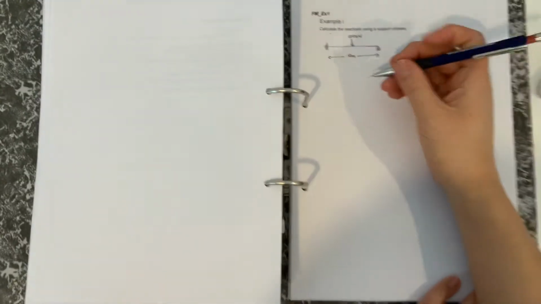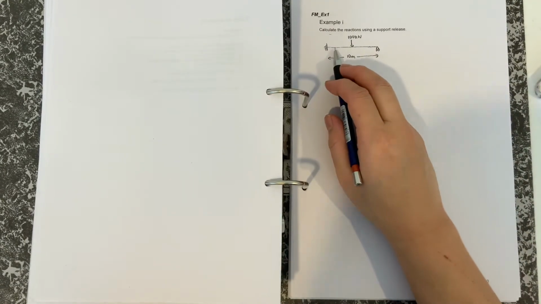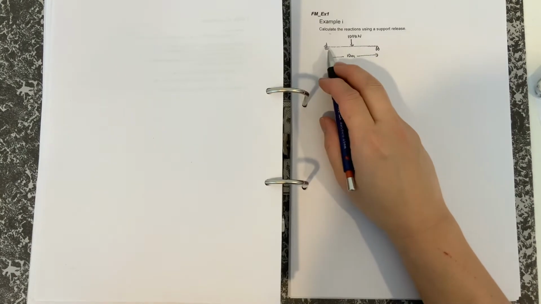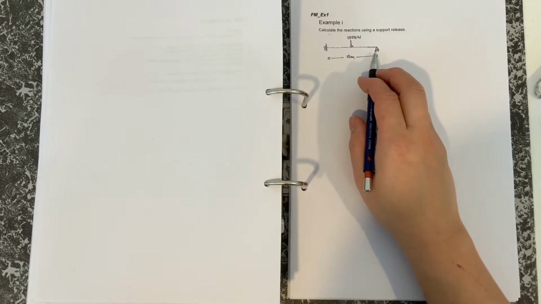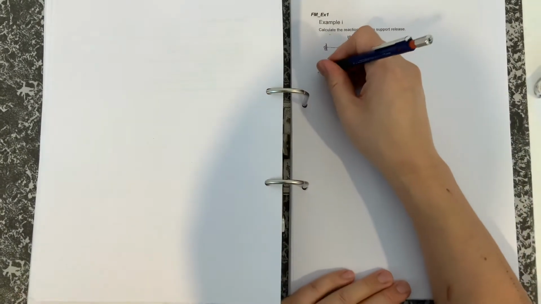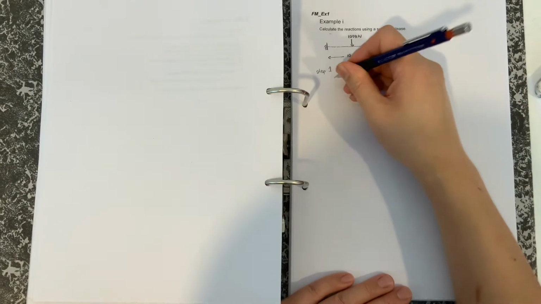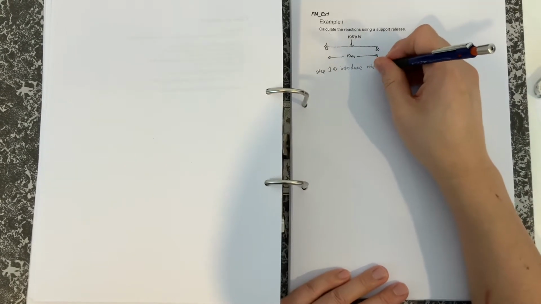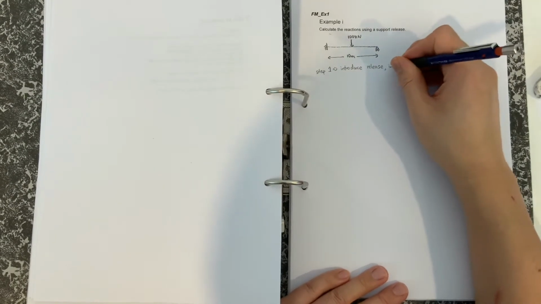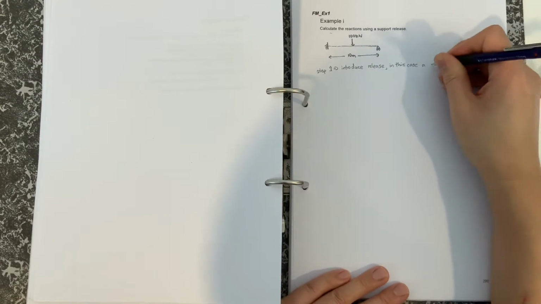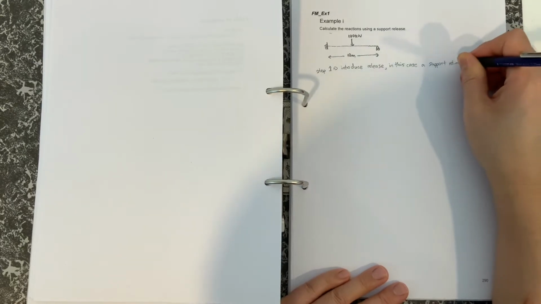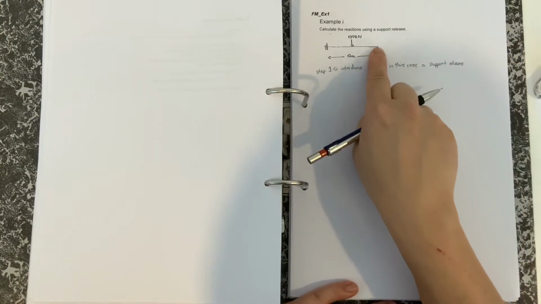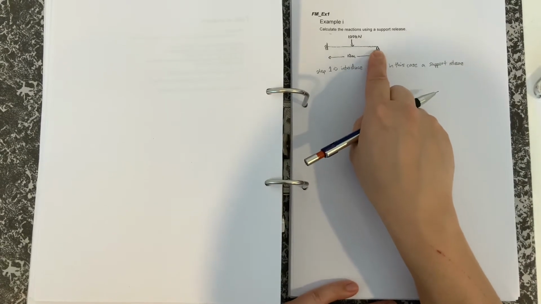So step 1 would be to introduce a release. So first of all, let's identify that this is a statically indeterminate problem, and I would say maybe practice this one and solve it with the slope deflection method if you can. So step 1 in this case here would be to introduce a support release. Okay, so I'm just doing this to try and explain how the flexibility method works in terms of helping you work out that reaction.